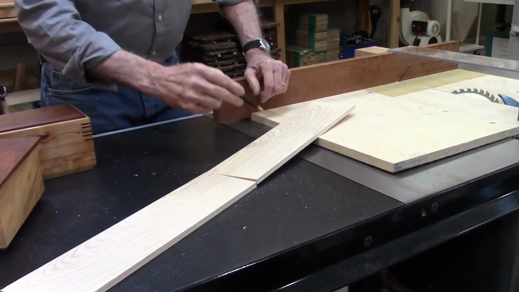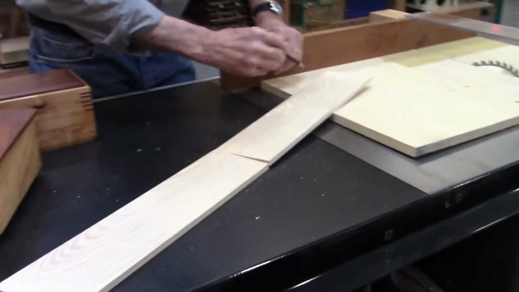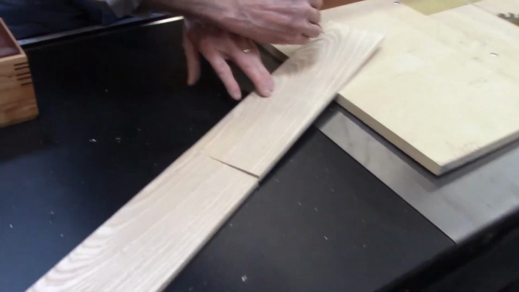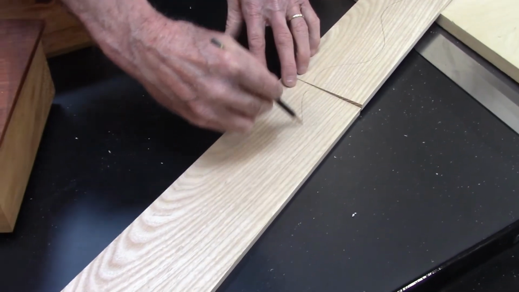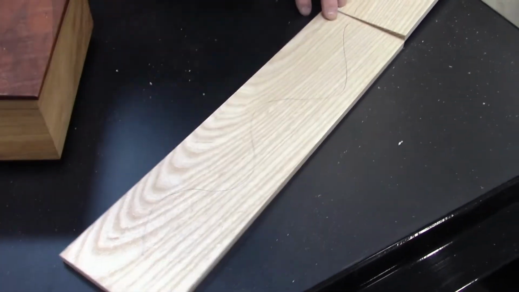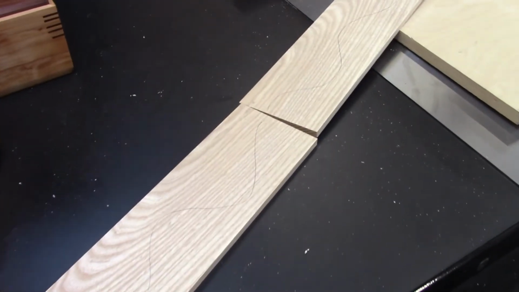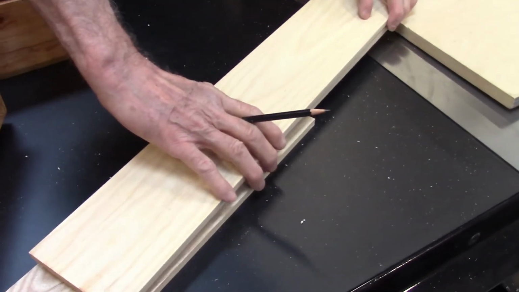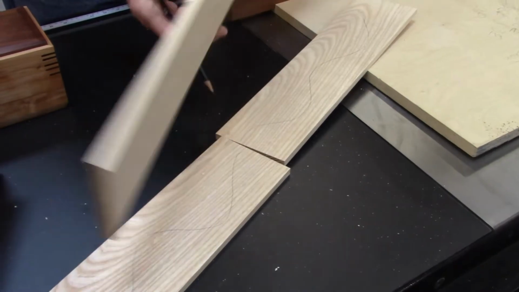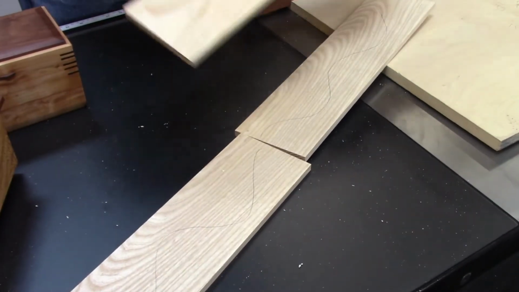so I want to keep track of these pieces and how they go together. So I'm just going to make a squiggle line down through them like that. And I'm going to do the same thing to this other piece. I could mark them 1, 2, 3, 4 if I wanted.